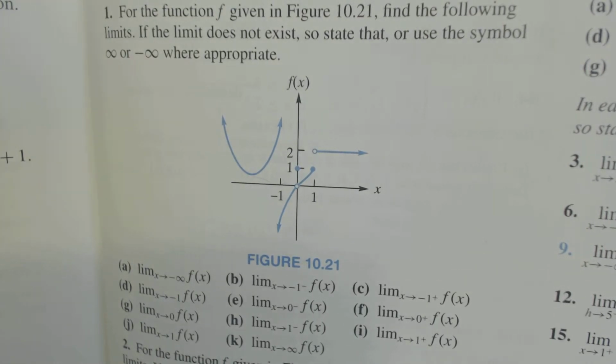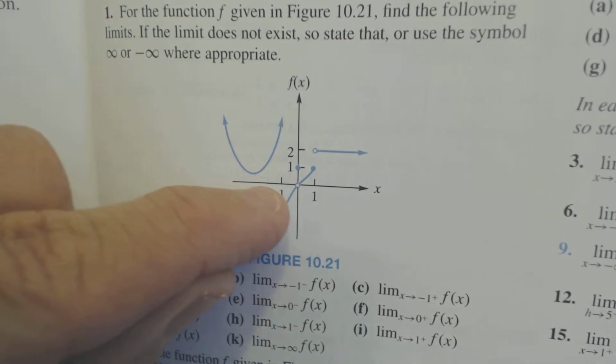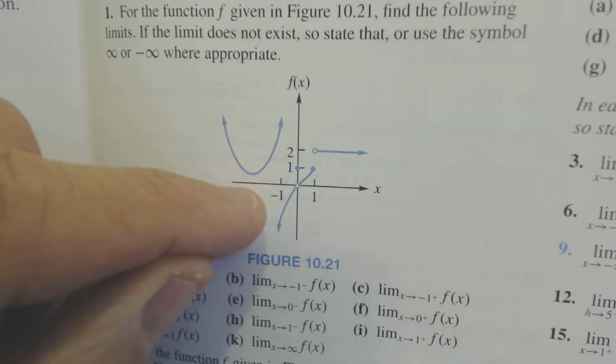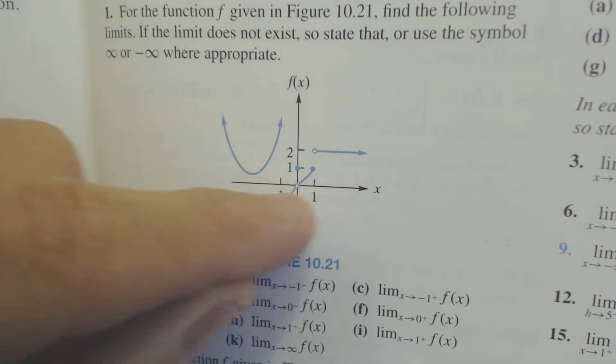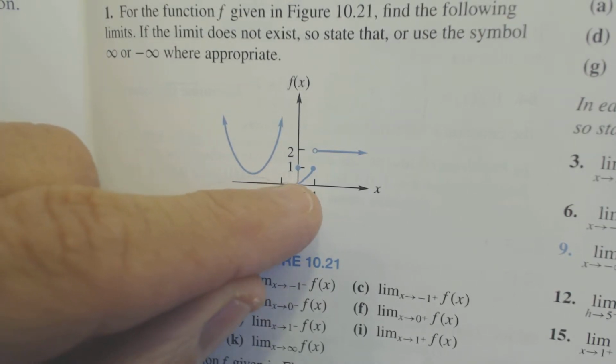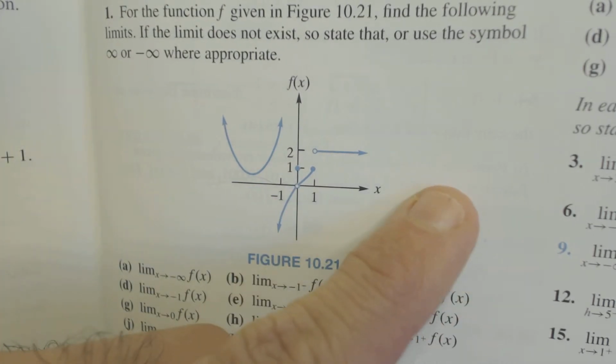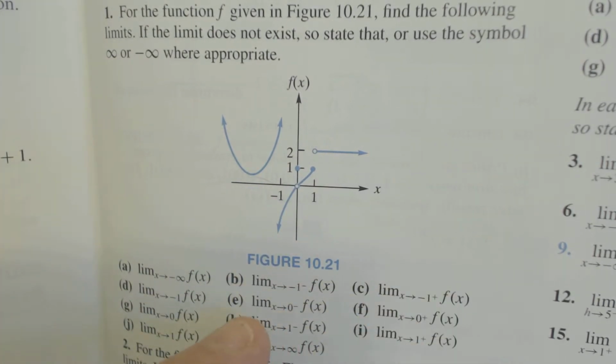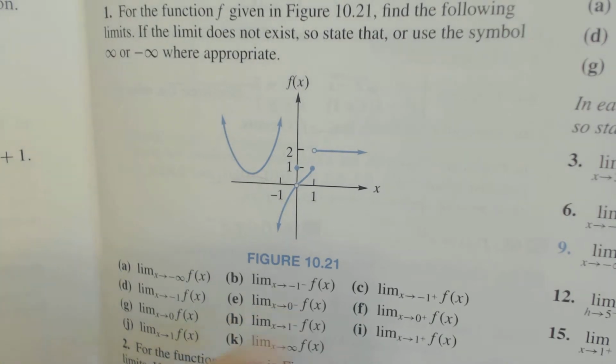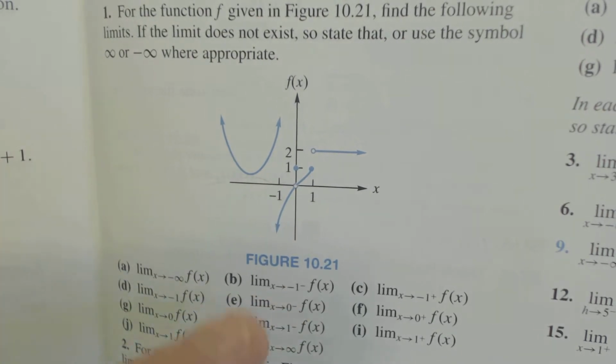E. The limit as x approaches 0 from the negative side. So as x approaches 0 from the negative side, we can see that the function is approaching 0. So for E, the answer is 0.